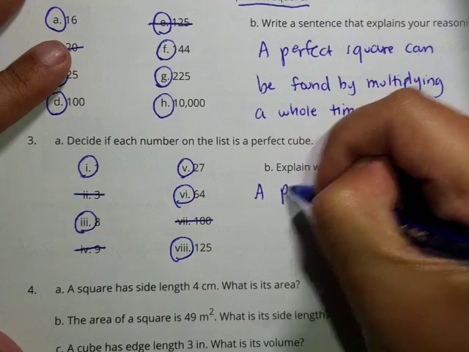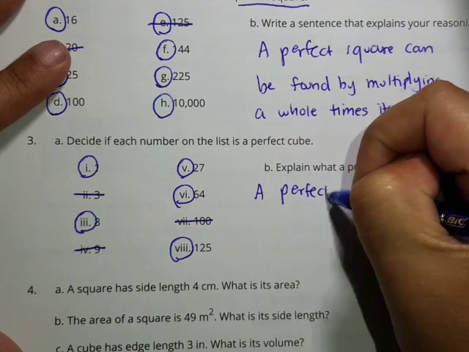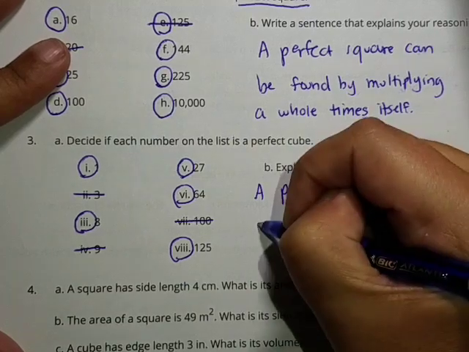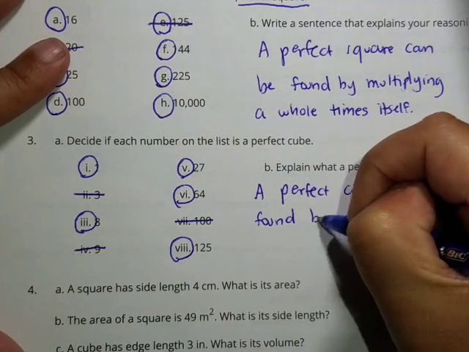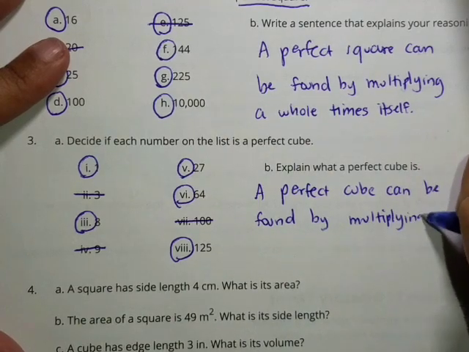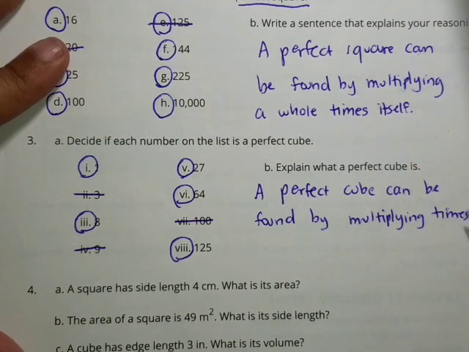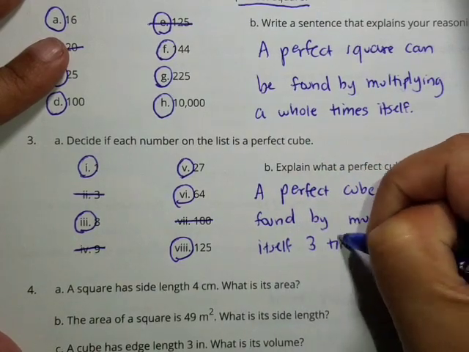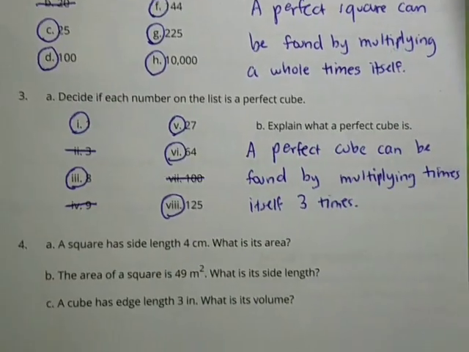So a perfect cube can be found by multiplying a whole number times itself 3 times. All right.